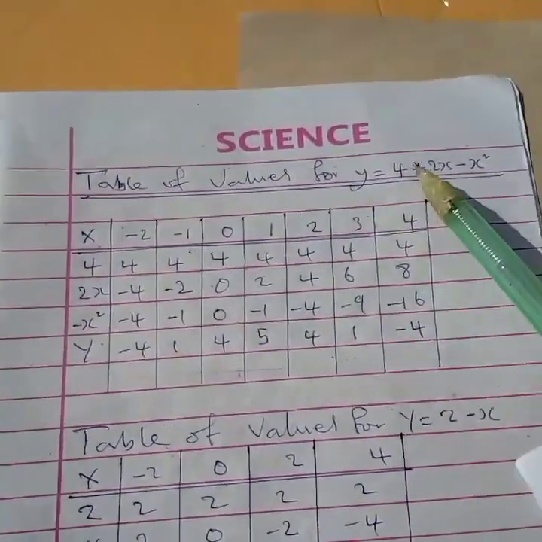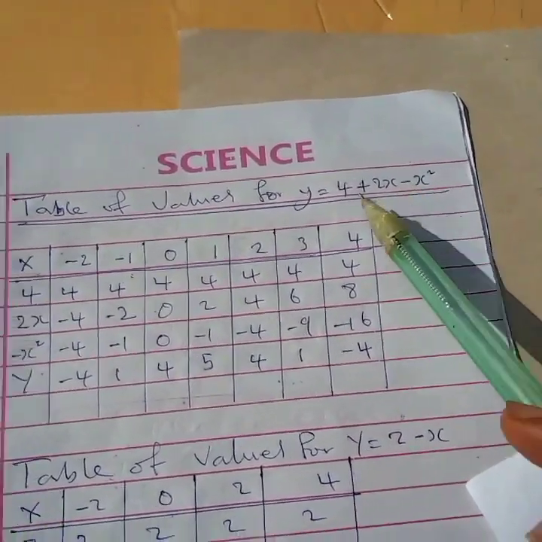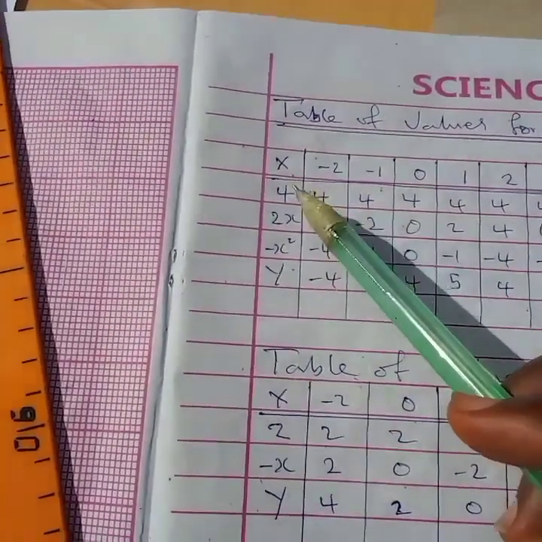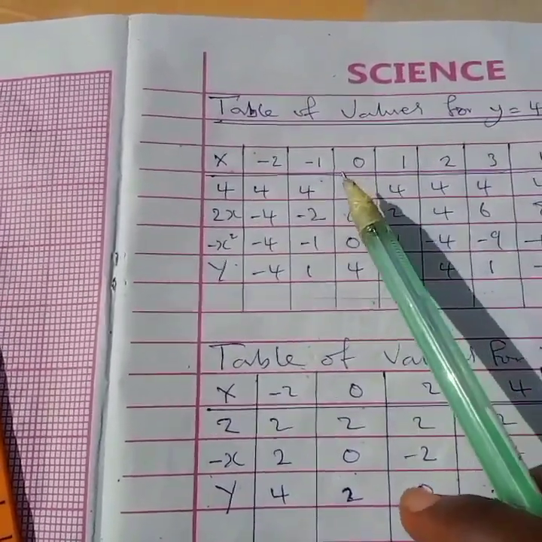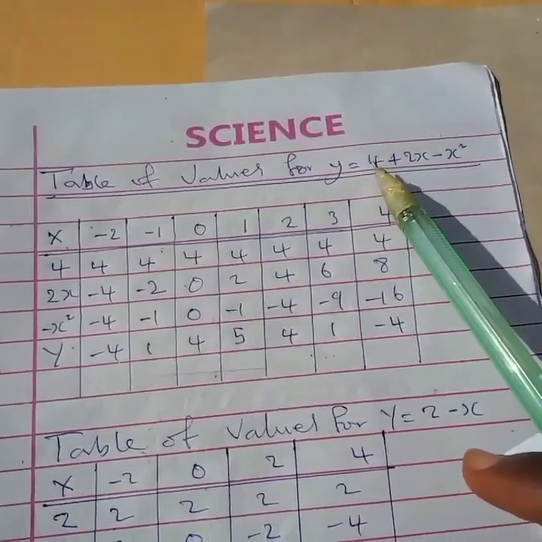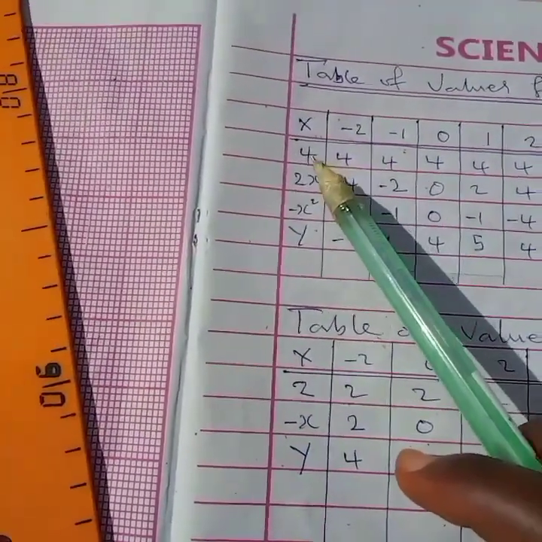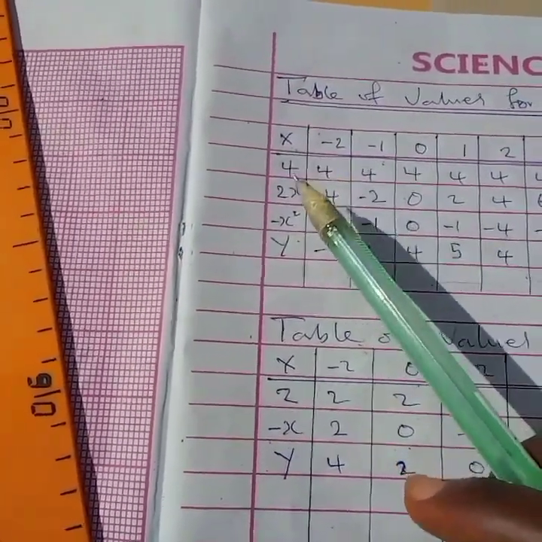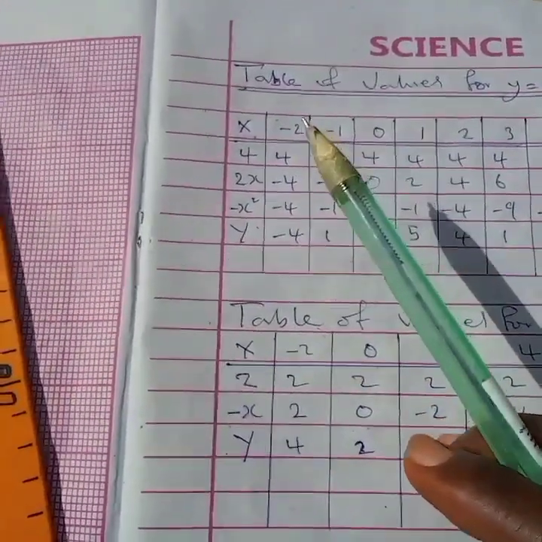Okay, so these terms here, one has to bring them and put them here. You put them here, starting with this is 4, this is 2x, this is minus x squared, so we represent them here. I'm teaching this in a way like I'm explaining it to a layman, so I have to be very detailed.